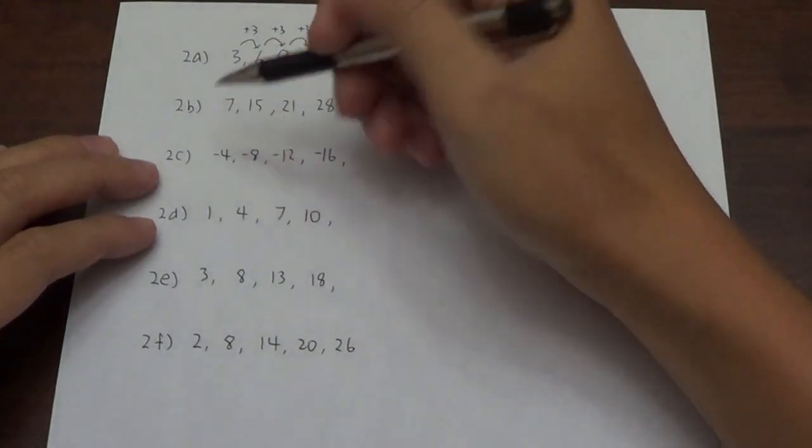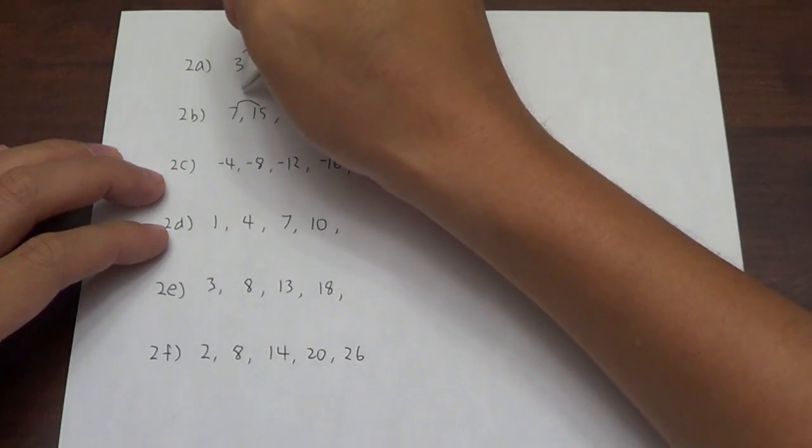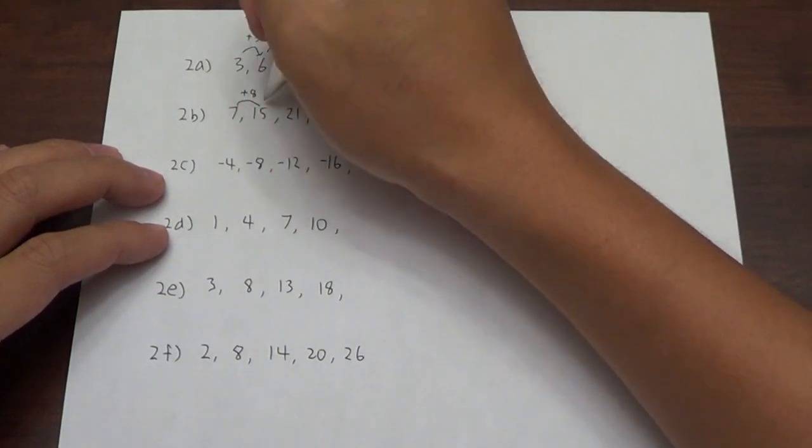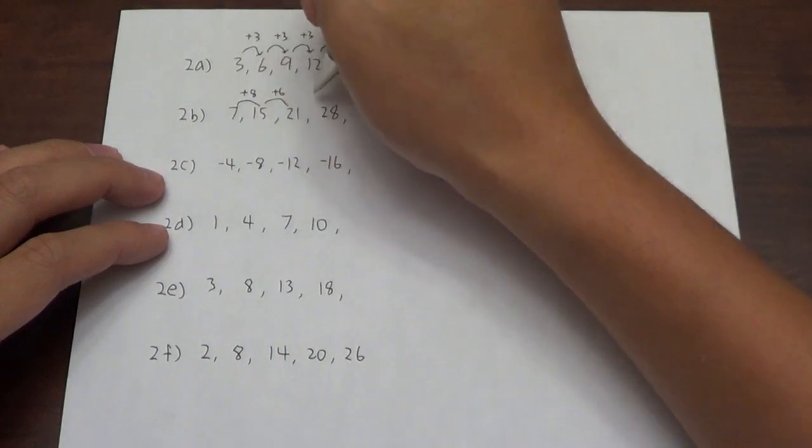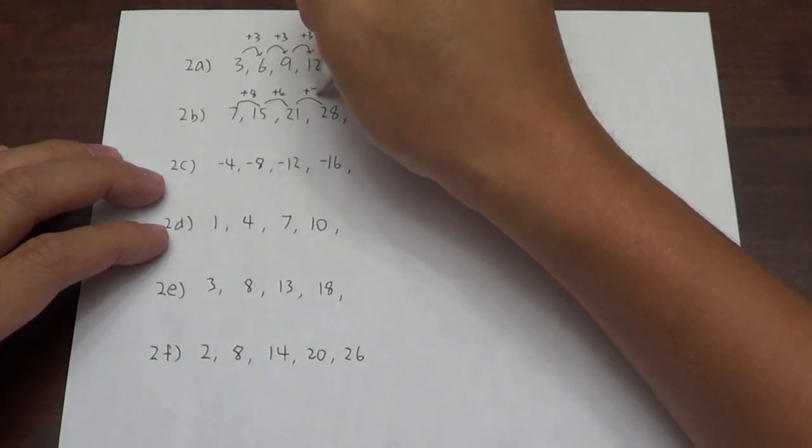Next one, 2b, going from 7 to 15, we are adding 8, 15 to 21, we're adding 6, 21 to 28, we're adding 7.